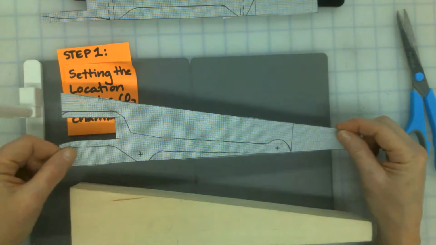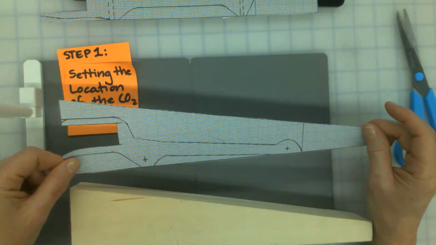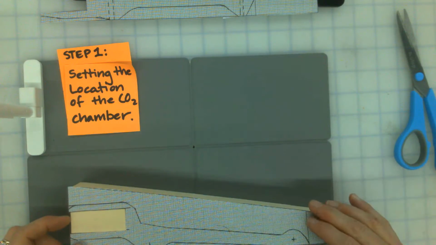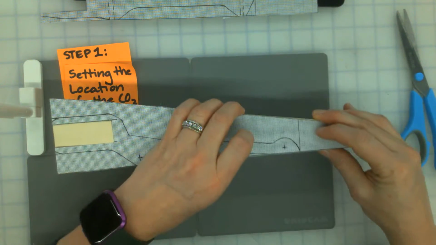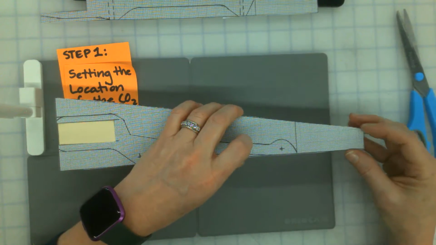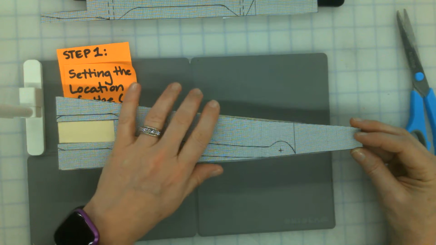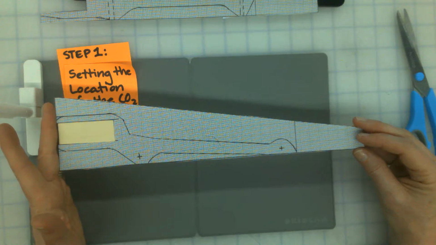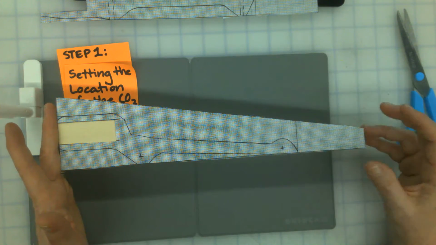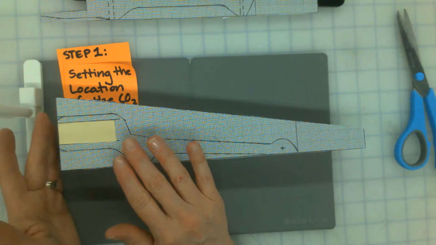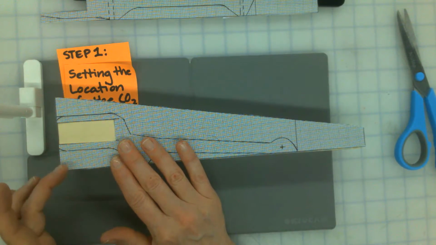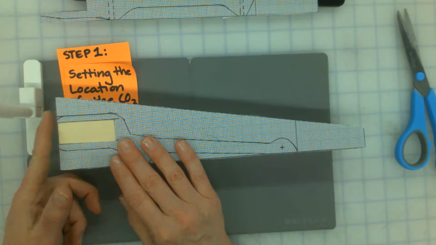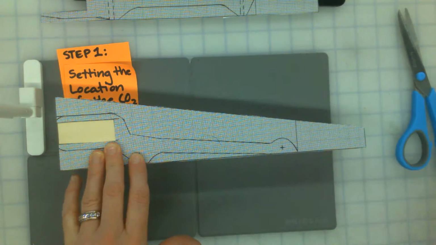Okay, so you can see here I have the entire template of the front view of my CO2 car, along with the CO2 chamber cut out. I'm just going to lay that on the block and line up my template the best I can. My template's a little bigger than my block. These blocks are a little smaller than we've had in the past. The most important thing is that you have the bottom left edge right here and the back edge lined up so we can properly locate our CO2 chamber.